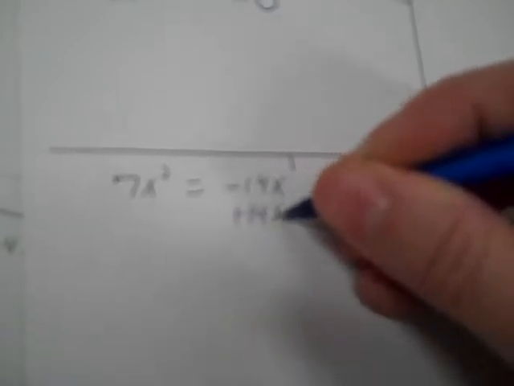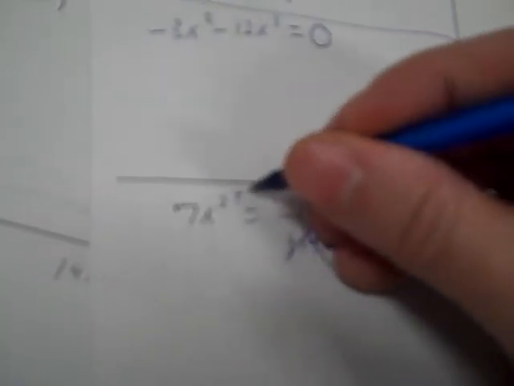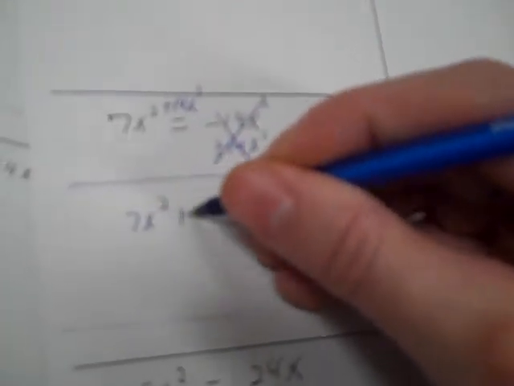So if we have a negative on the 14, we're going to add the 14 with its x to the 1. That cancels. And then above the equals, we add 14x to the 1. It doesn't go with this because that's x to the 2. Okay, so now I have 7x to the second plus 14x to the 1 equals 0.